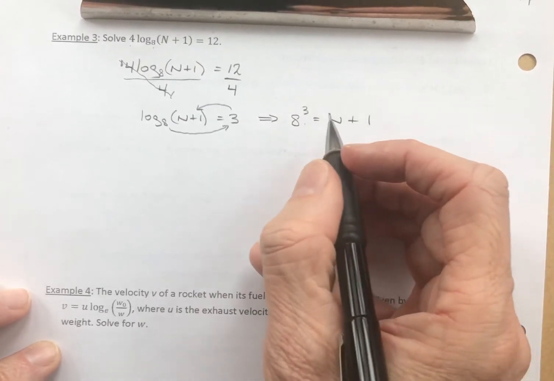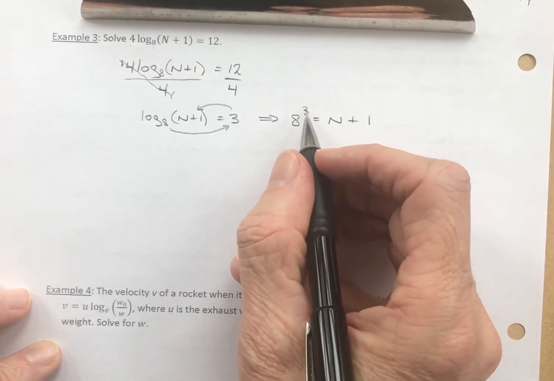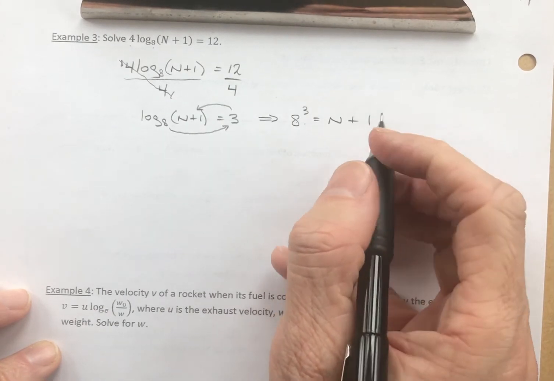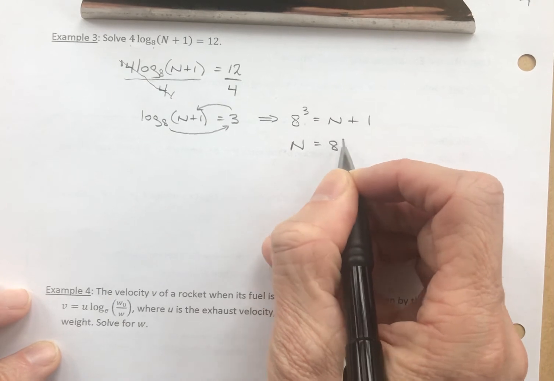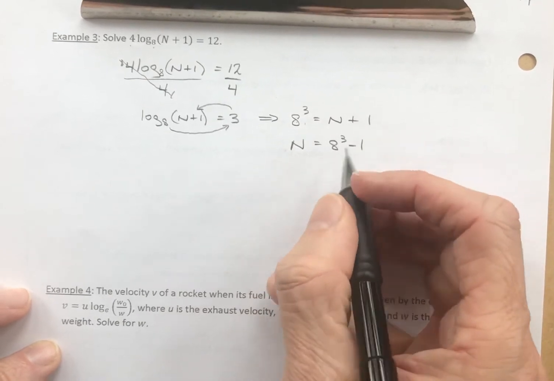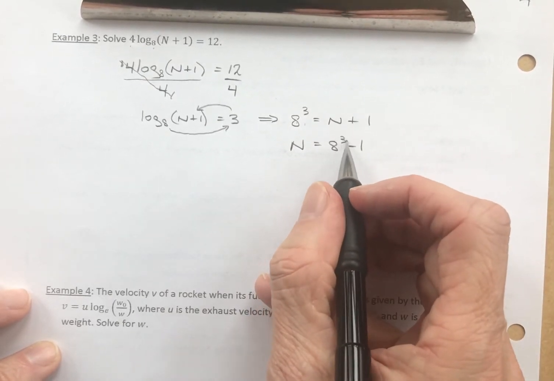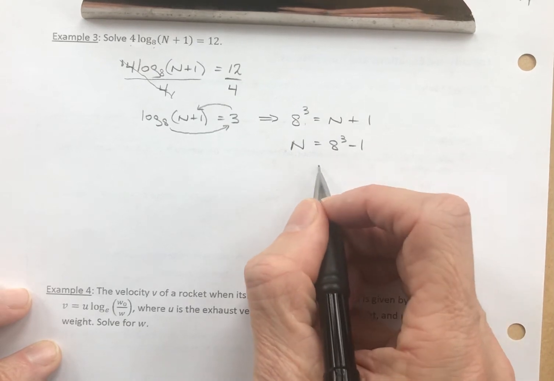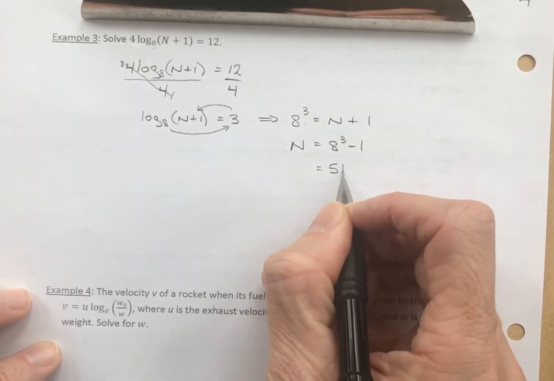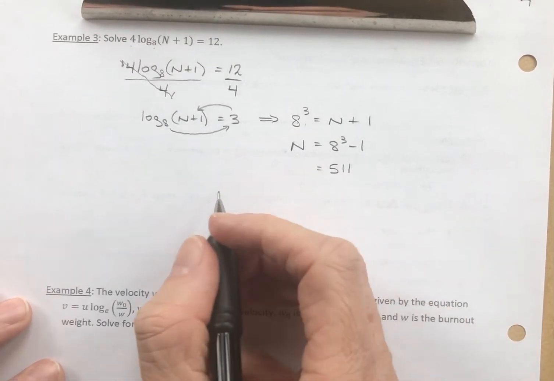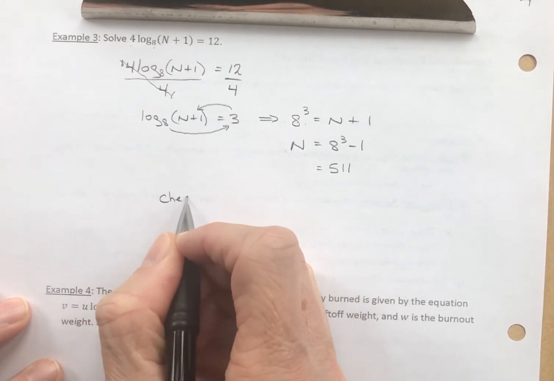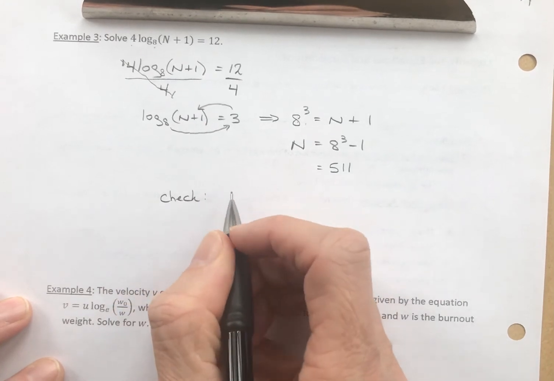Well, that's not too bad. 8 to the 3rd power, I'm not sure what that is. Let's just subtract 1 from both sides. N is equal to 8 to the 3rd power minus 1. Okay, that goes into a calculator. 8 to the 3rd power must be 512. And this comes out to be 511.